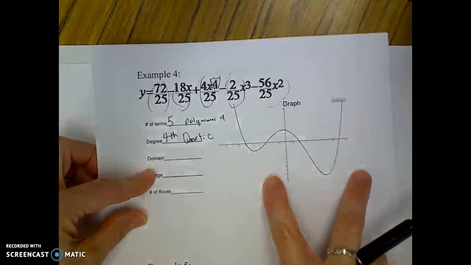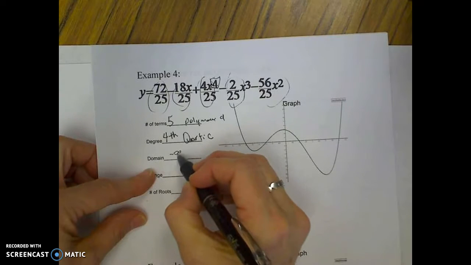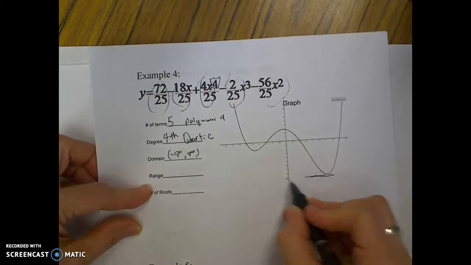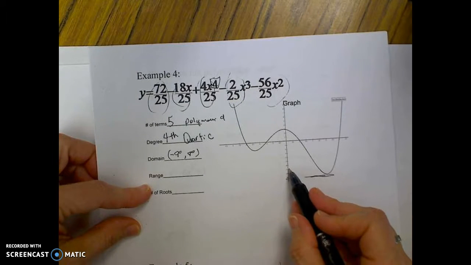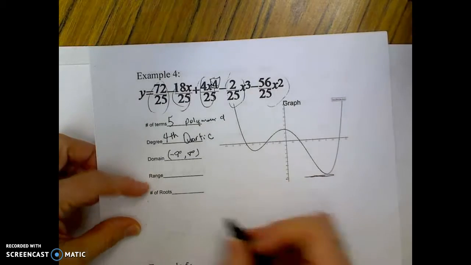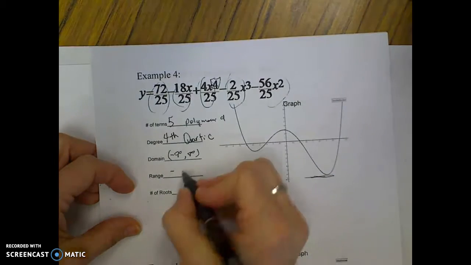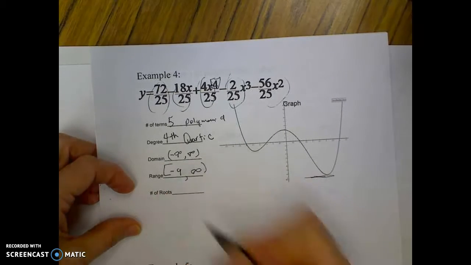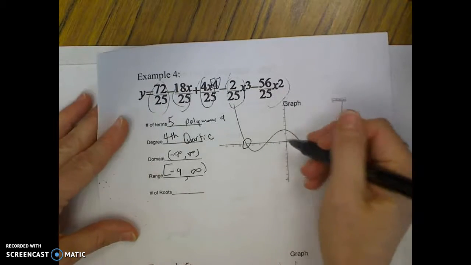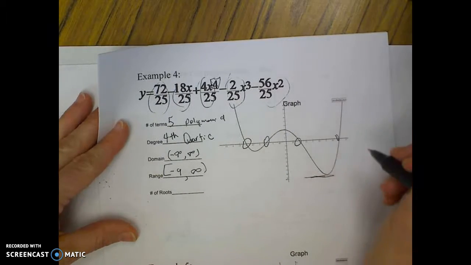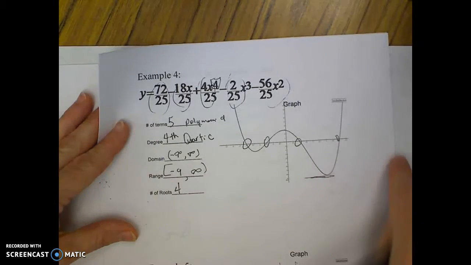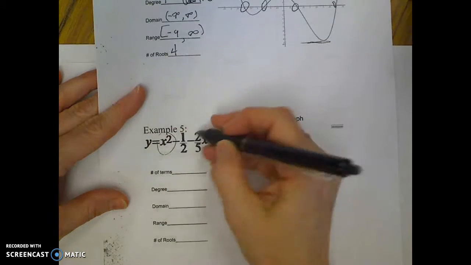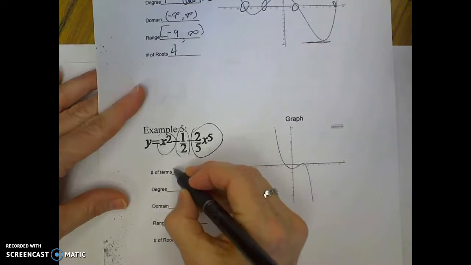His domain, based on the graph, he continues to go left, he continues to go right. He does have a lowest point here. His lowest point seems to be somewhere around -9. That might not be exact on your calculator, you could check, but it would appear that it's -9-ish to infinity. And number of roots, he should have 4 solutions, and it looks like all 4 of those are real, because there's 4 roots.